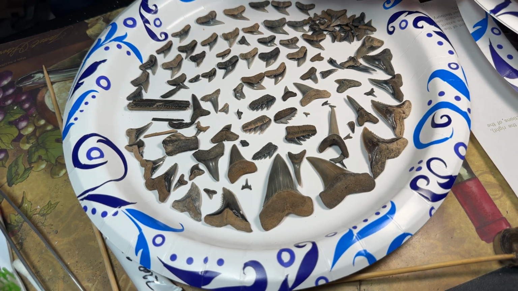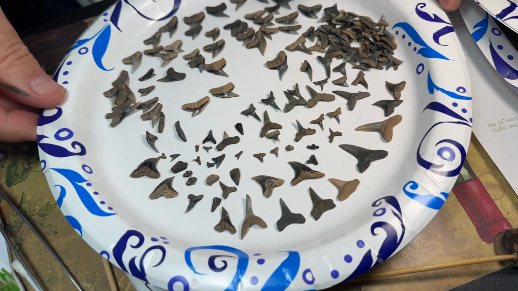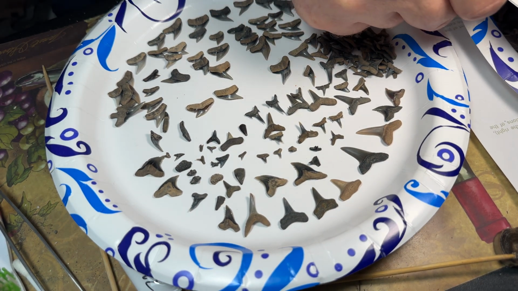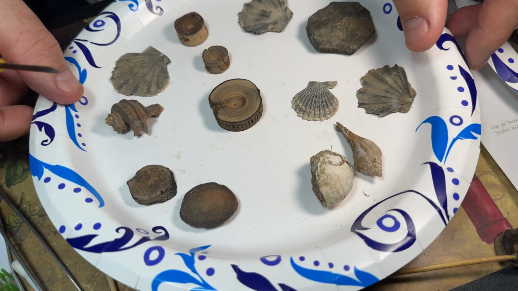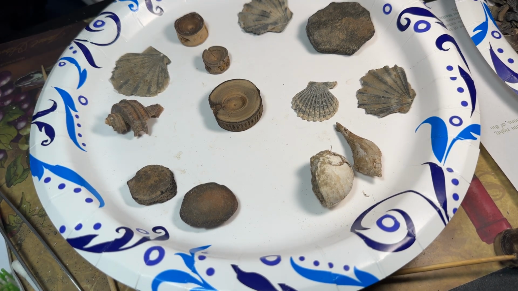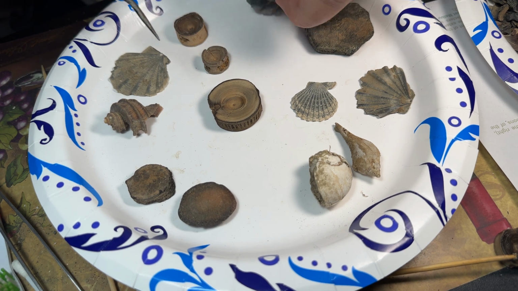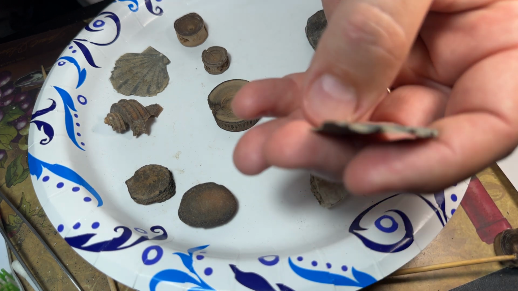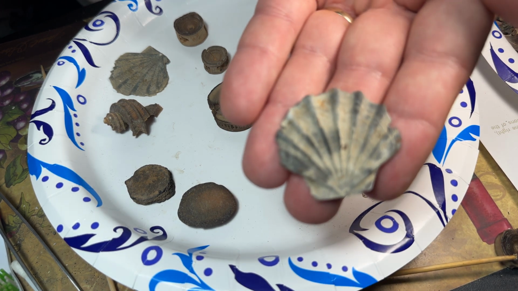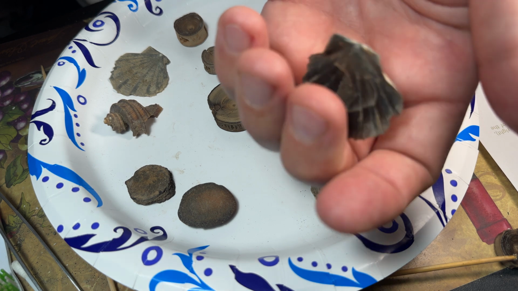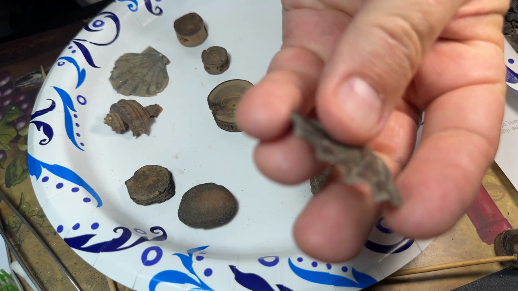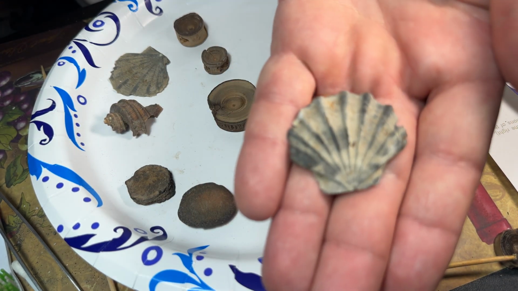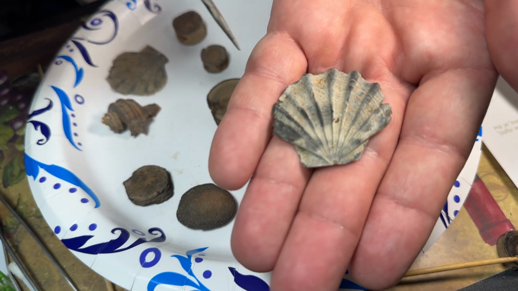And moving on to another plate, you can see I've got a variety of some shells. Believe it or not, I'm excited to sometimes find these particular type of shells. I think these are scallops. They're very thin and very fragile. Never find both valves together though.